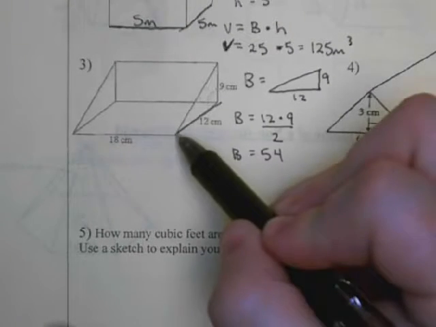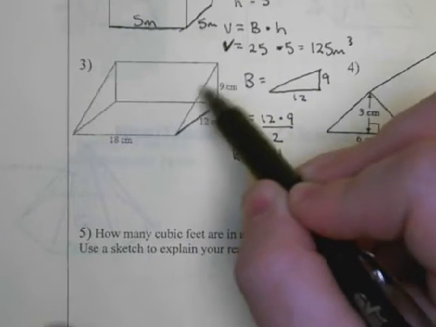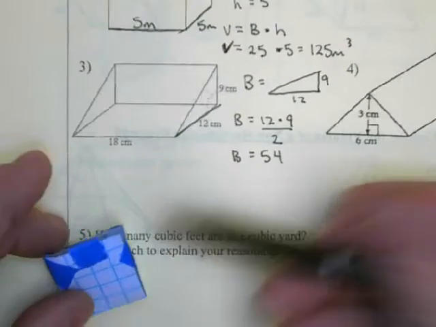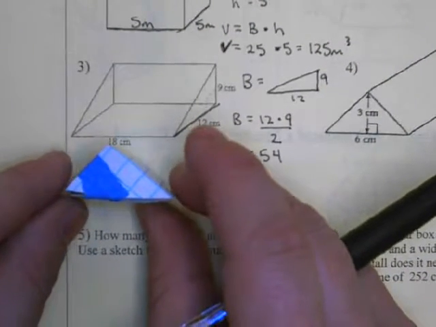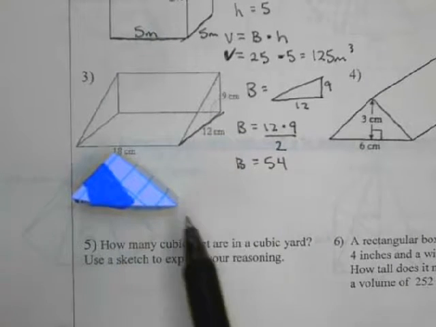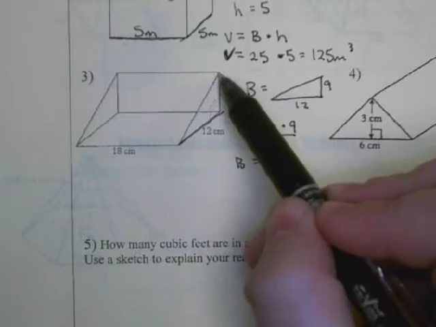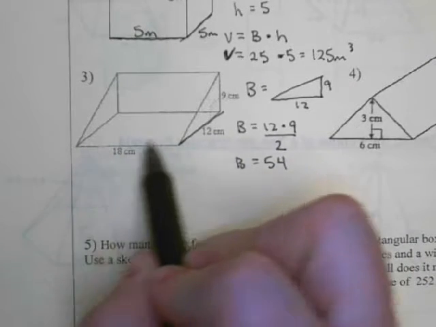So if I use this as my base side, what is the height of this prism? And this is where it gets weird, is we're thinking of the height as how tall the box is, but if I'm really turning my box to rest on the triangle, well, now the height is really this length along the side. So if I'm using this triangle as my base, my height is really going to be 18.